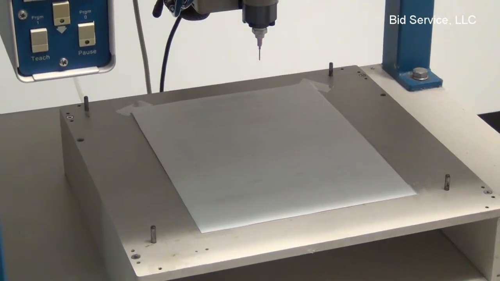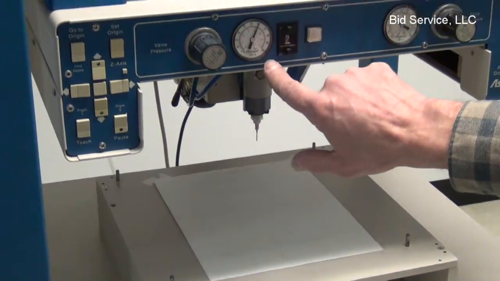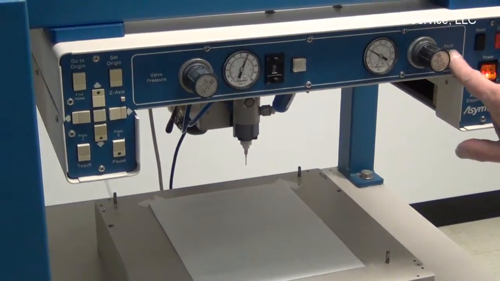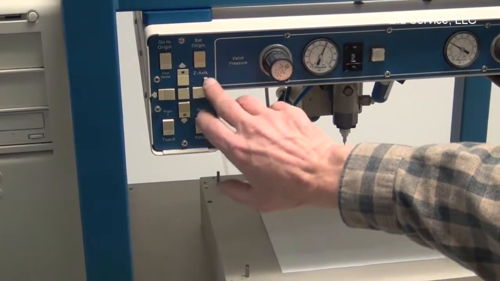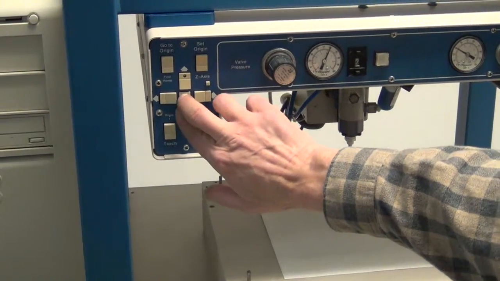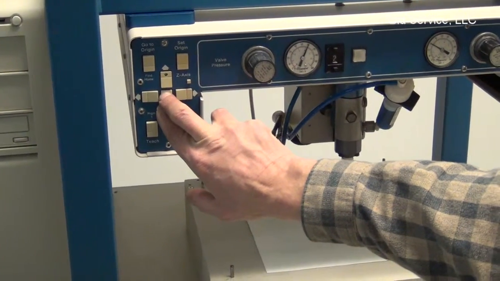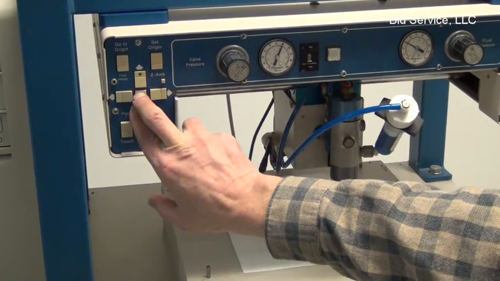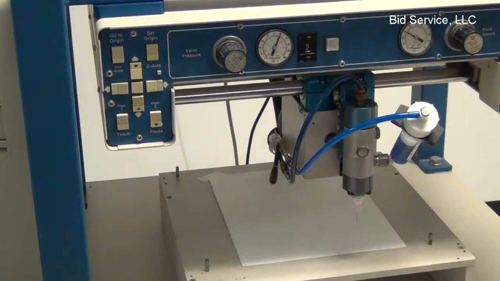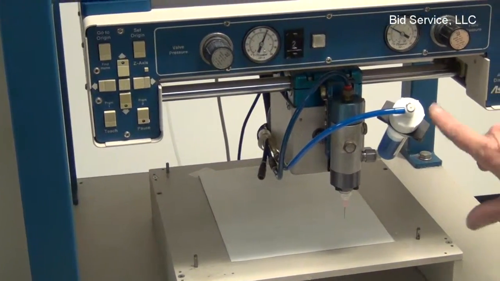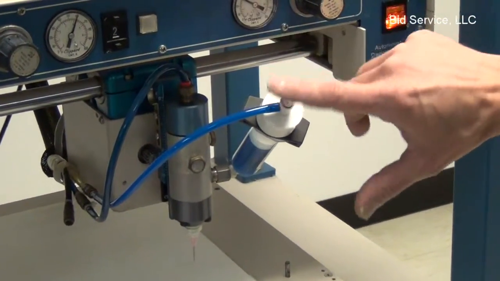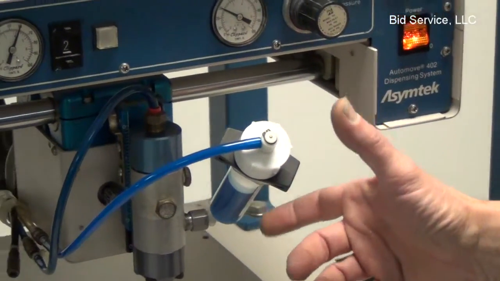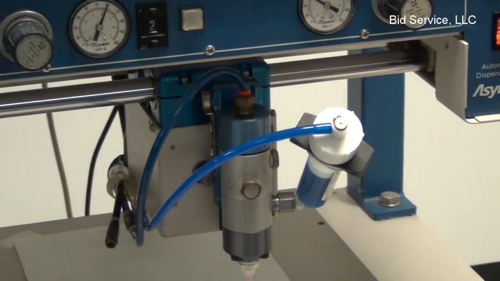Okay, I'm going to talk about the valve. We have the valve pressure here set at 60 and the fluid pressure set at 30. I'll just move that out for now. And here's your reservoir, which right now I have set at 30. That's just a syringe full of conditioning fluid.